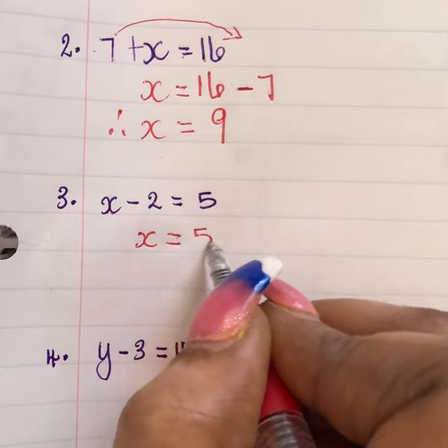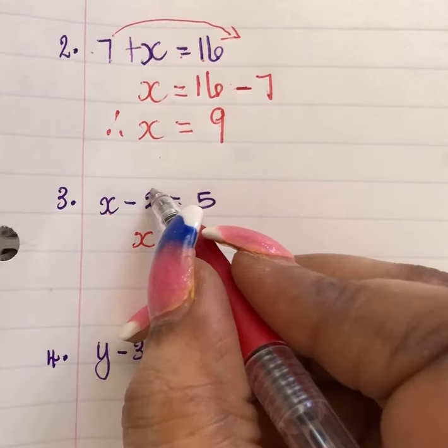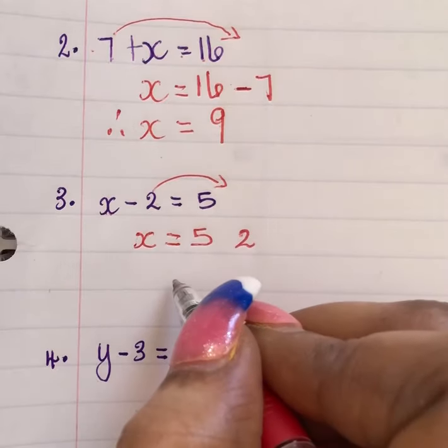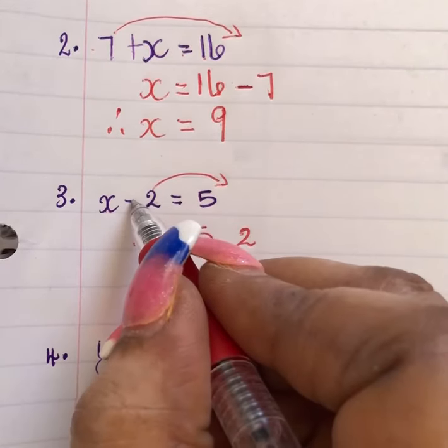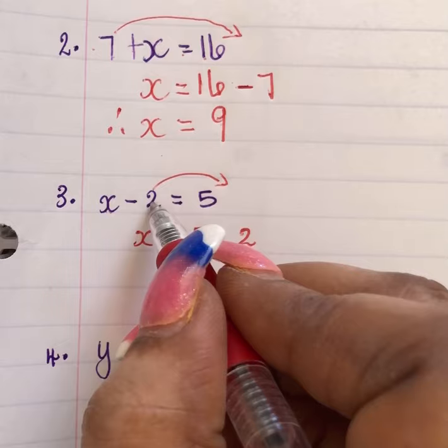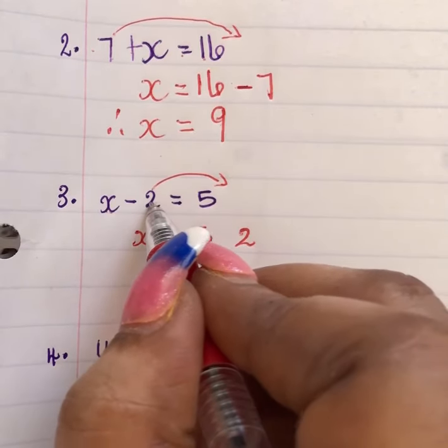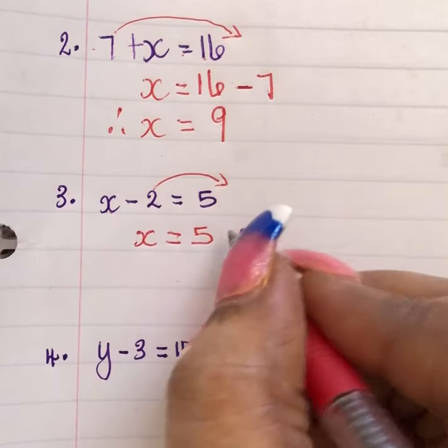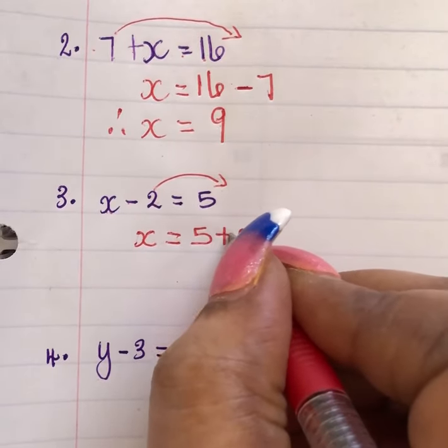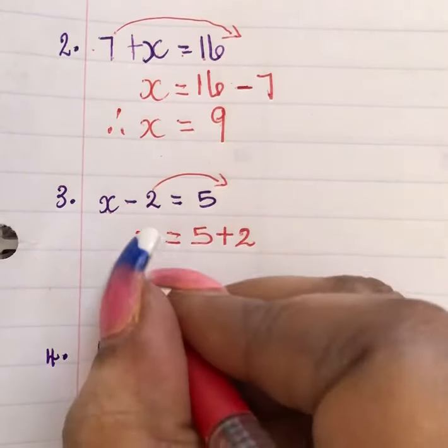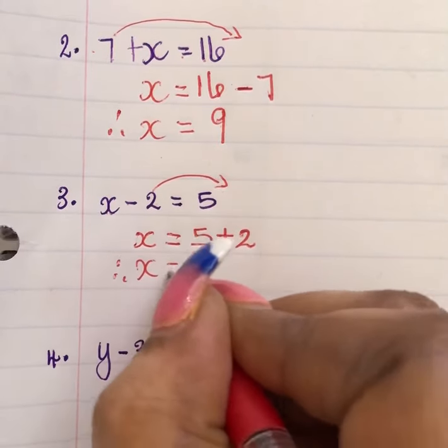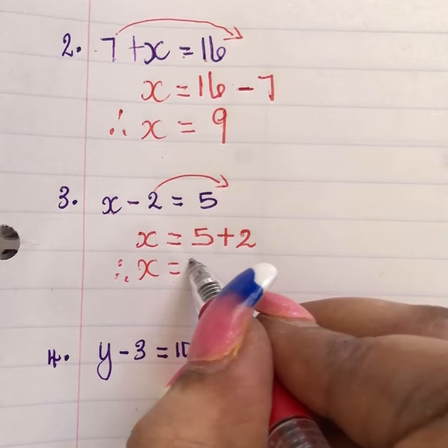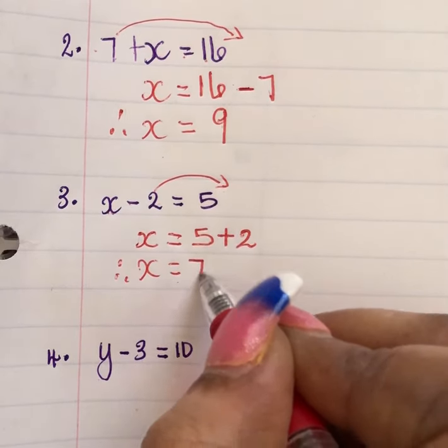I keep my positive 5, and I take across negative 2. The number to the left-hand side governs that. So when I take across a negative, it will become a positive. Therefore, x is equal to 5 plus 2, which gives us a sum of 7.